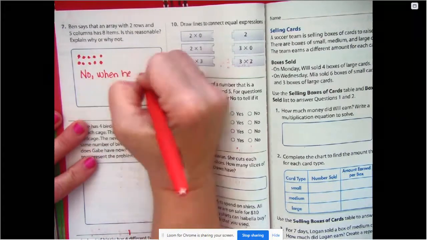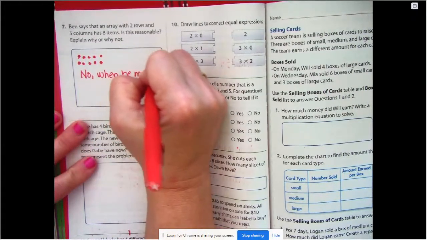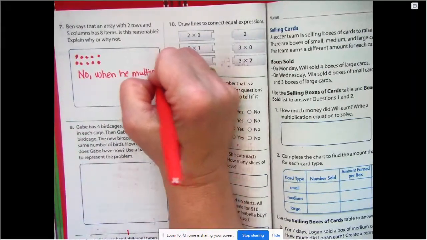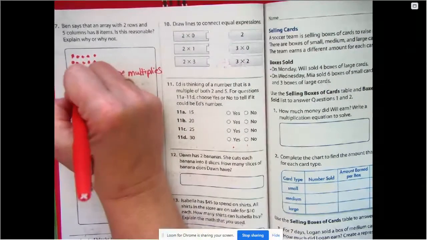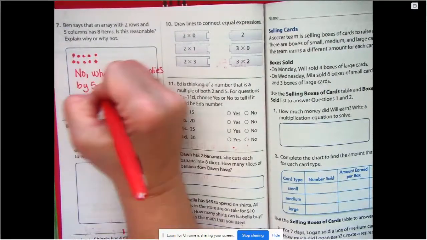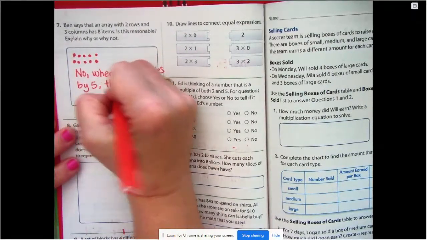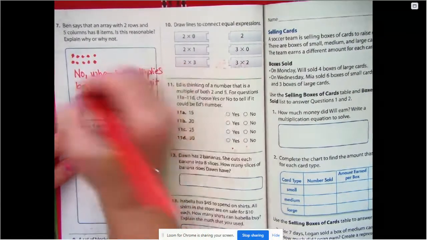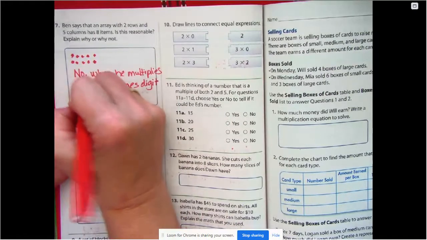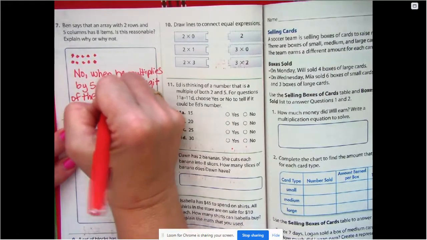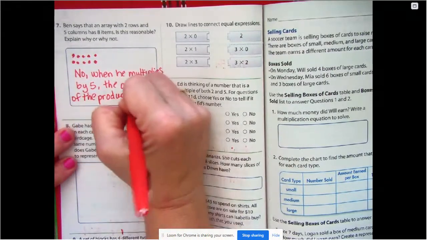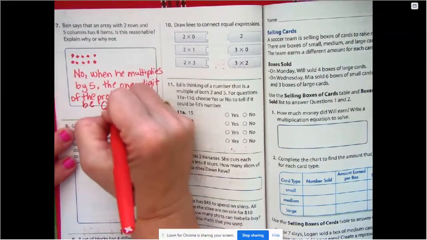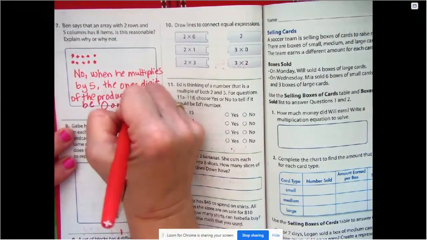When he multiplies by 5, the ones digit of the product. Do you remember what it has to be? Must be 0 or 5.